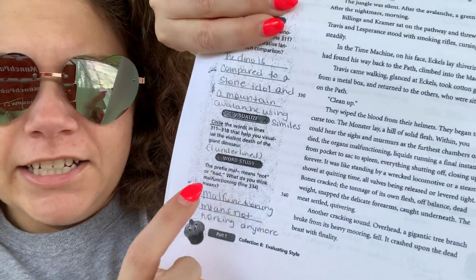Okay, down here, it says the prefix mal means not or bad. So what do you think malfunctioning means? Basically, malfunctioning is that something is not working anymore. Something is not correct. If my computer at school starts malfunctioning, maybe it won't display on my projector. Maybe it won't let me check my email.